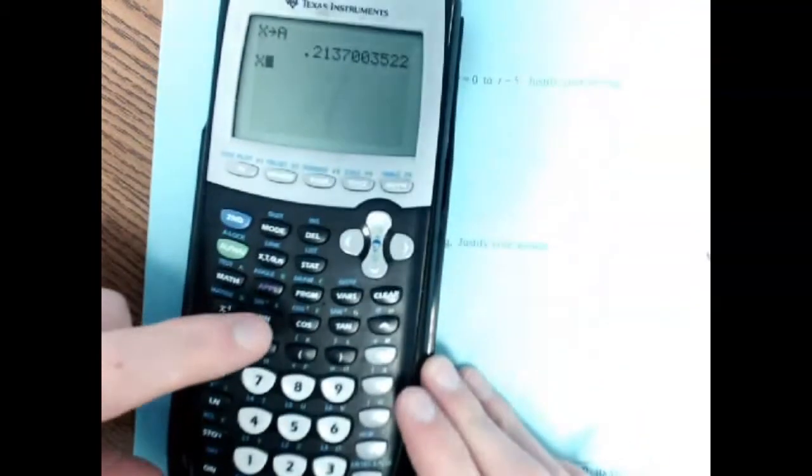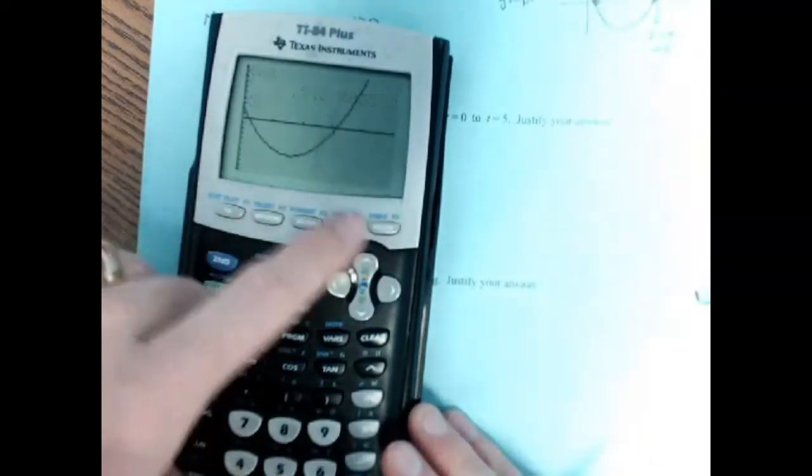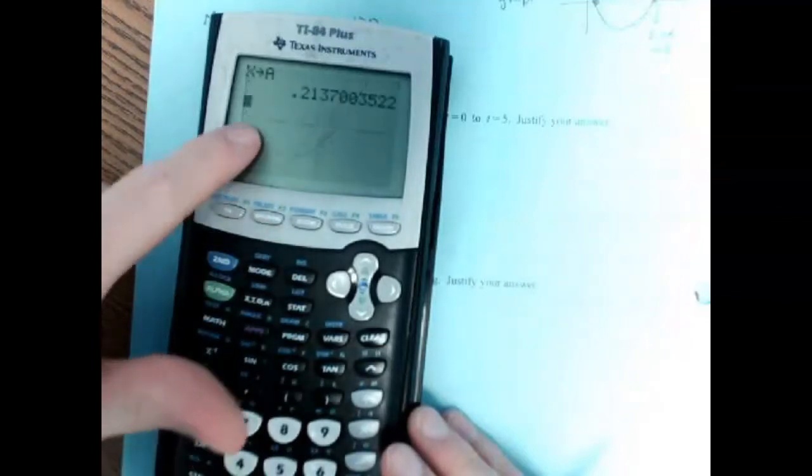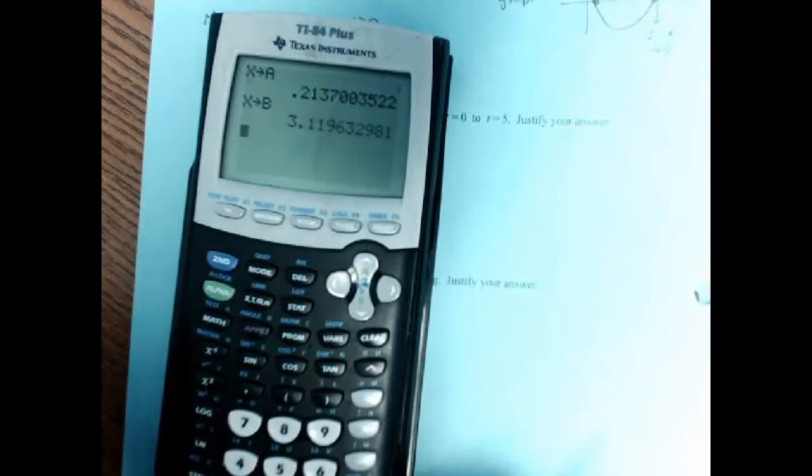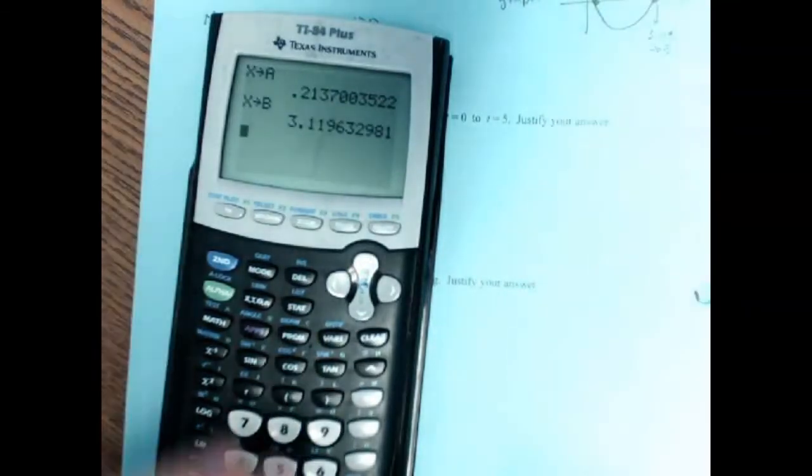So we got X. It's taking the X value, wherever that cursor is, it's going to take the X coordinate of that point, and I'm going to store this one to alpha B, just so that I have those later.